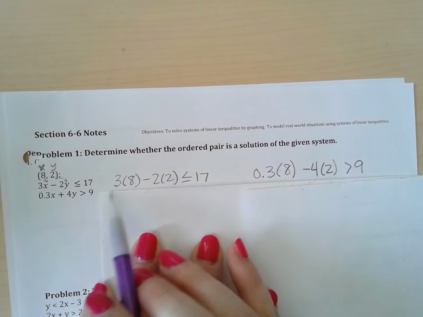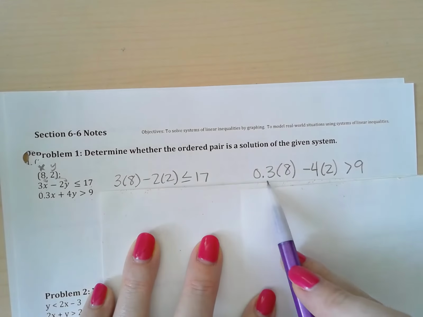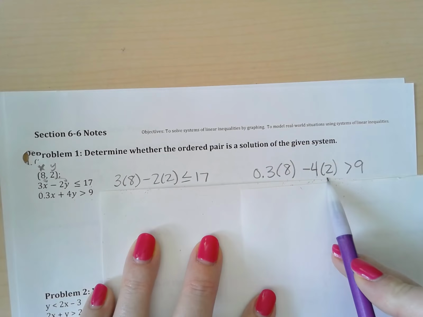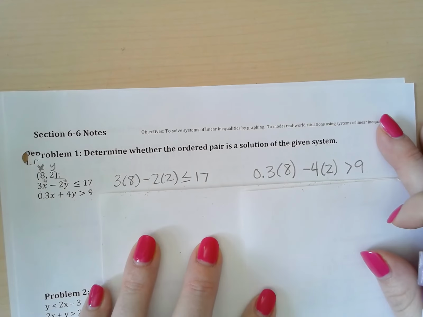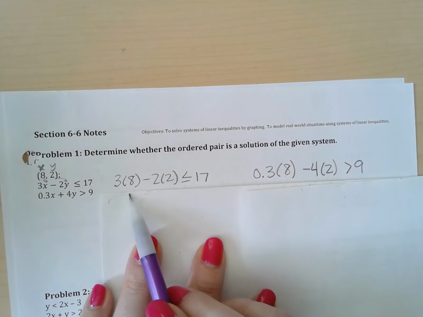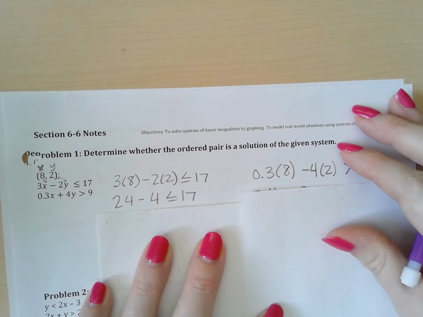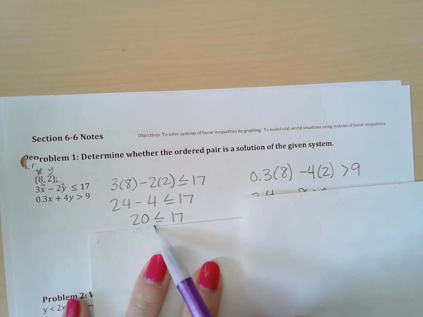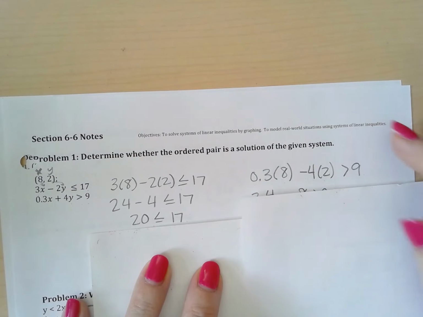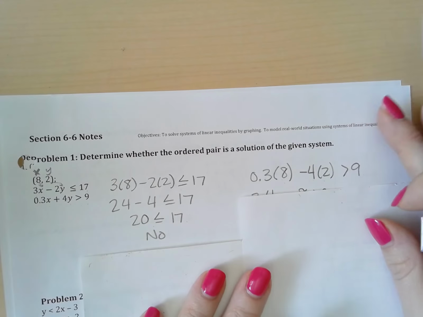So I have 3 times 8 minus 2 times 2 is less than or equal to 17, and 0.3 times 8 minus 4 times 2 is greater than 9. Now it's just a matter of solving these. So 3 times 8 minus 2 times 2, so 24 minus 4 gives me 20. Is 20 less than or equal to 17? The answer is no. So then I go to the other side.